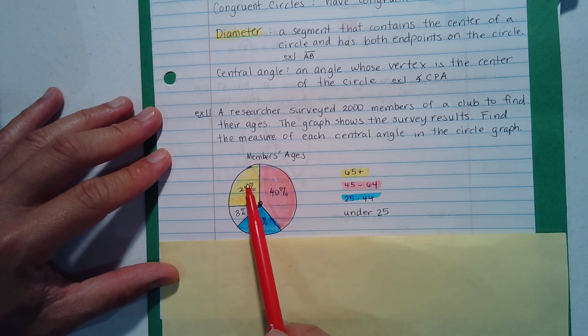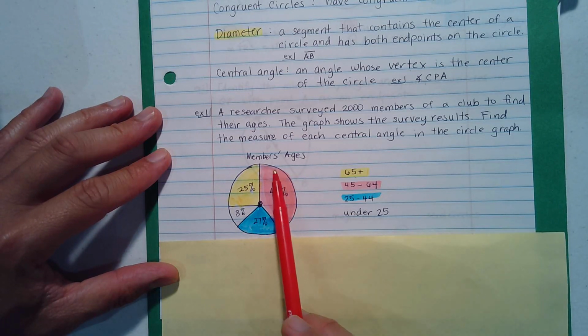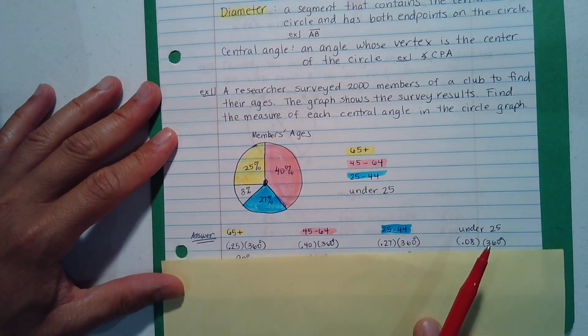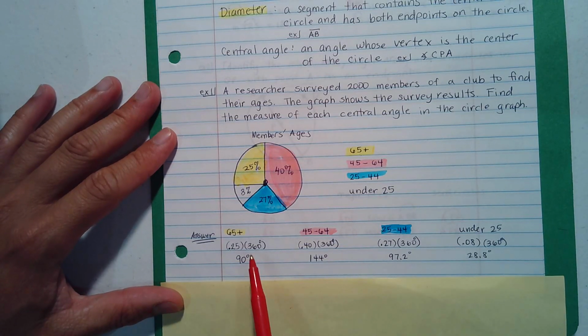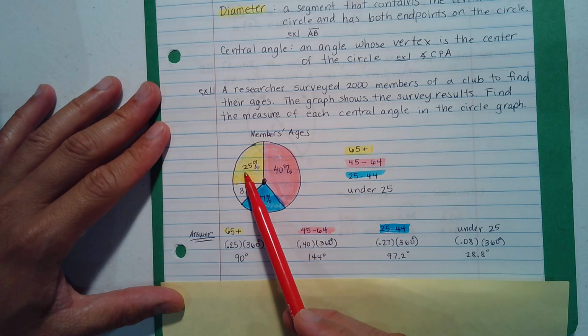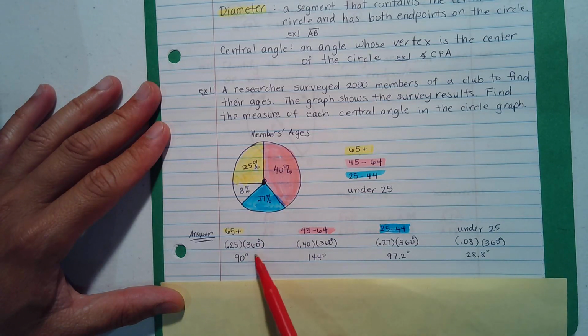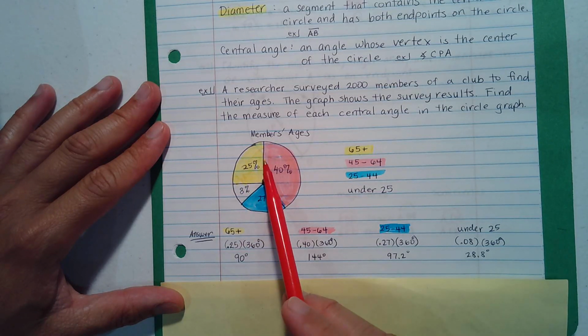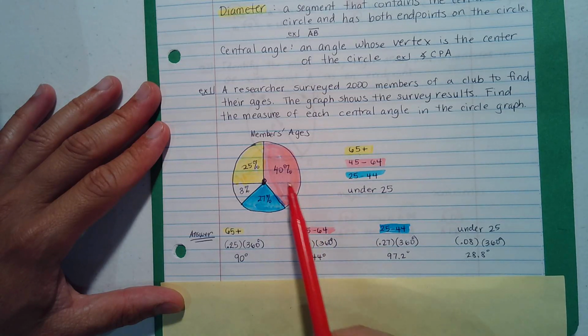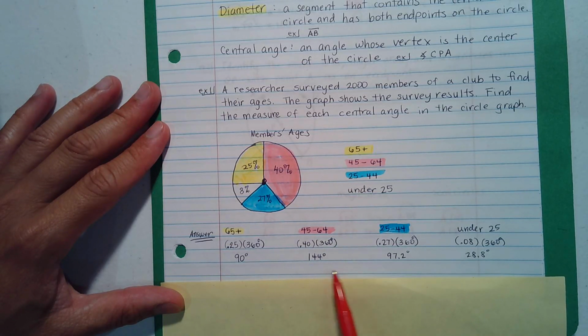So all you're going to do is convert these percentages to decimals and multiply by 360 because there are 360 degrees in a circle. So here's the breakdown. 65 and over, there's 25%. So move the decimal point 2 times to the left, so 0.25 times 360, that's 90 degrees. The people from 45 to 64 is 40%, so move the decimal point twice. So 0.40 times 360 is 144 degrees.